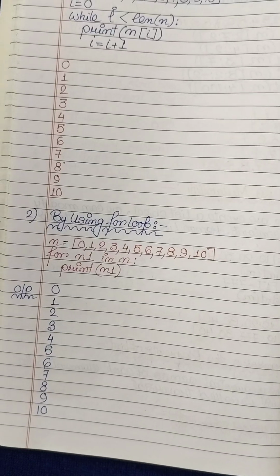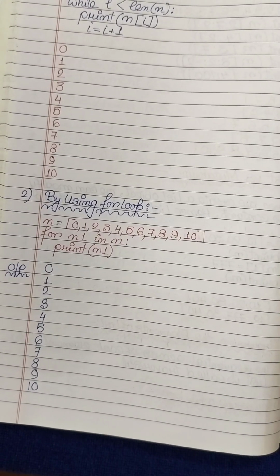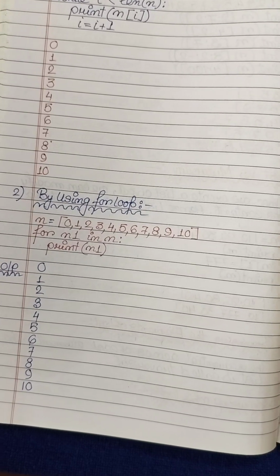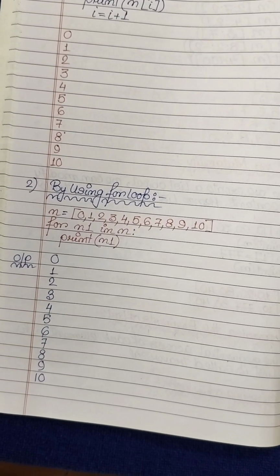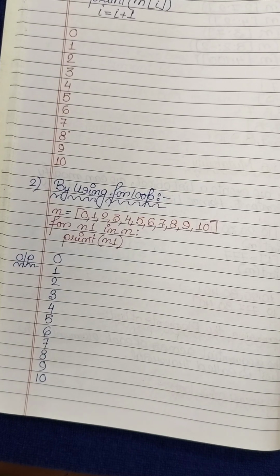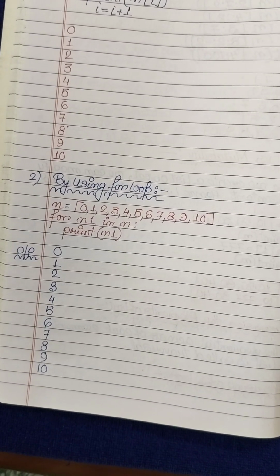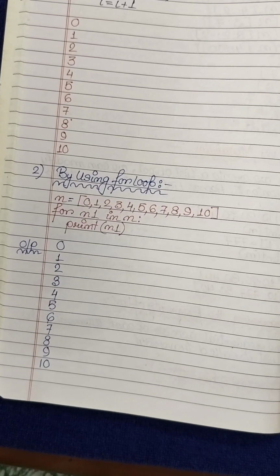By using a for loop, n is equal to 0, 1, 2, 3, 4, 5, 6, 7, 8, 9, 10. For n1 in n, print n1. Output: 0, 1, 2, 3, 4, 5, 6, 7, 8, 9, 10.